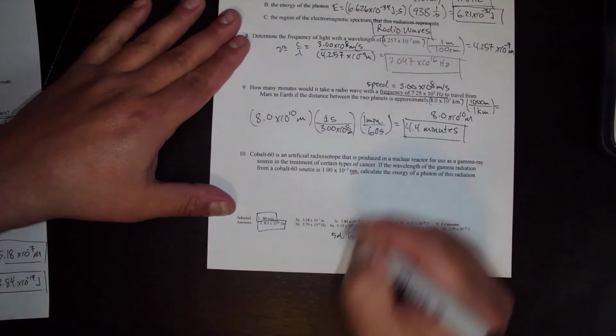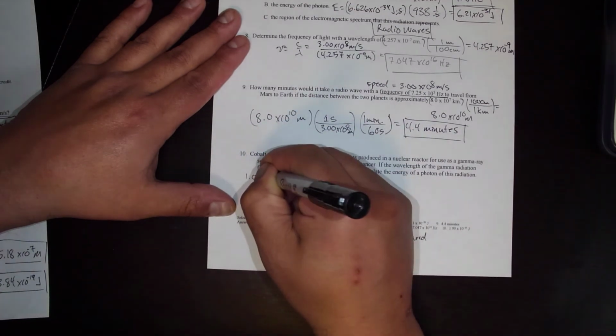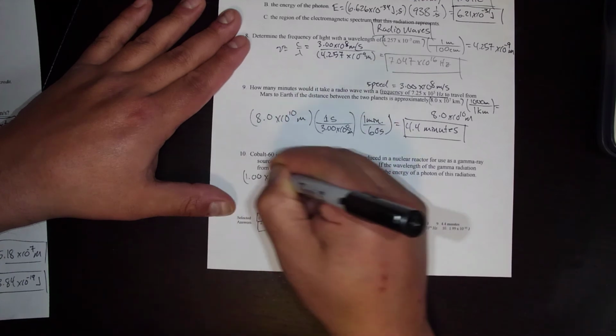All right, cobalt-60 is an artificial radioisotope that is produced in a nuclear reactor for use as a gamma ray source in the treatment of certain types of cancer. If the wavelength of the gamma radiation from cobalt-60 source is 1.00 times 10 to the negative third nanometers, calculate the energy of a photon of this radiation. We got to turn that into meters. So we got 1.00 times 10 to the negative third nanometers.